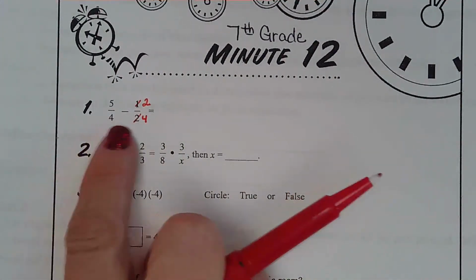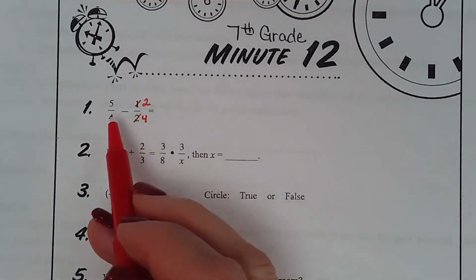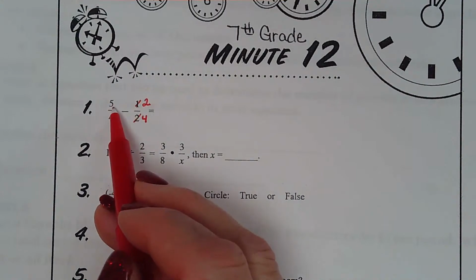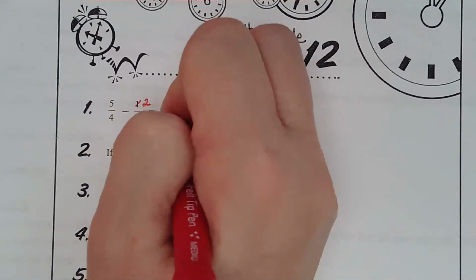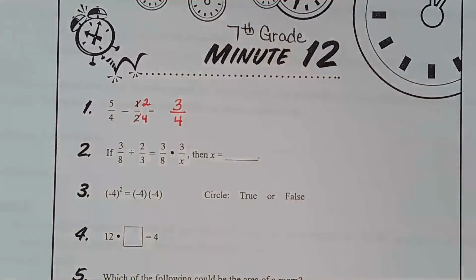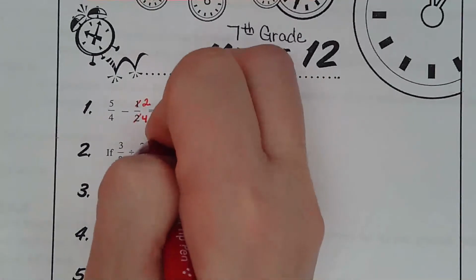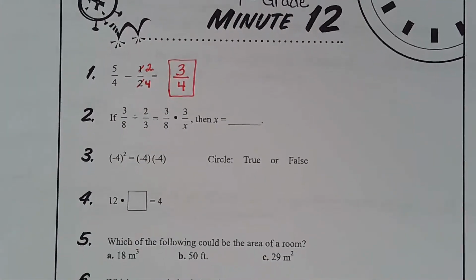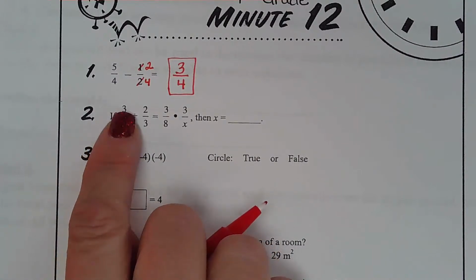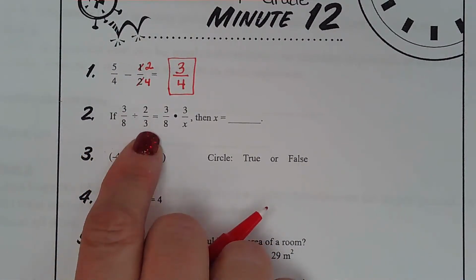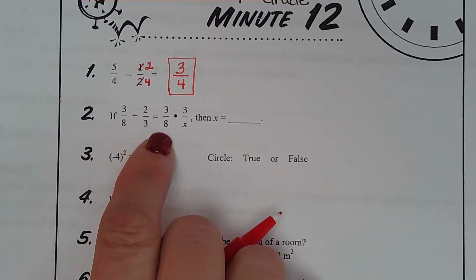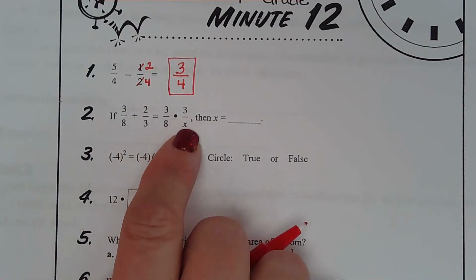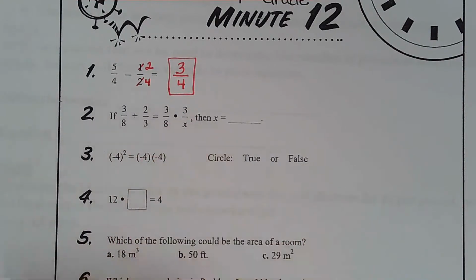Now that I have the same denominator, all I need to do is subtract my numerators. 5 minus 2 is 3, and I keep my denominator a 4. So 3/4 is my answer for number 1. Number 2. More fractions. If 3/8 divided by 2/3 equals 3/8 times 3/blank, then x equals what?